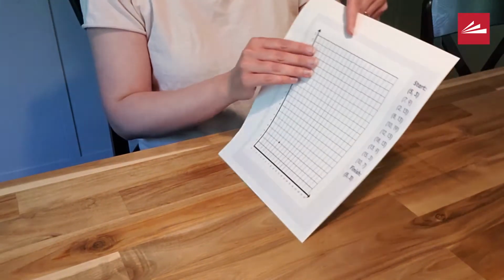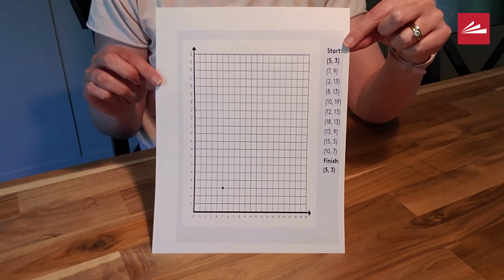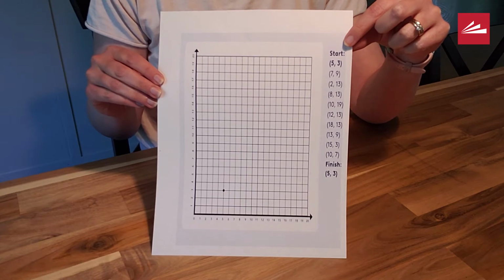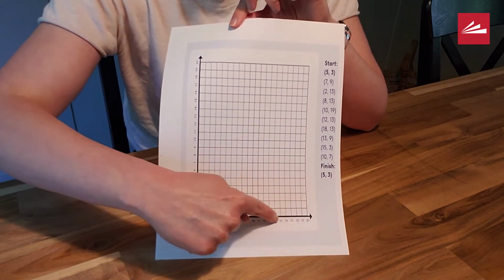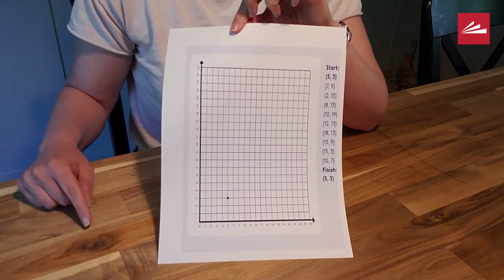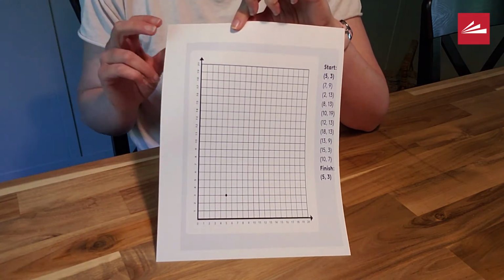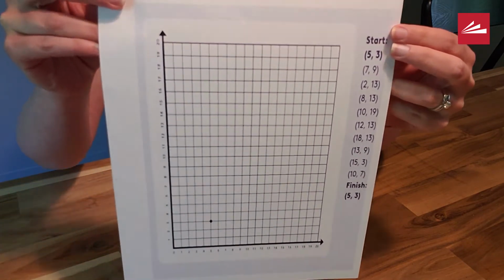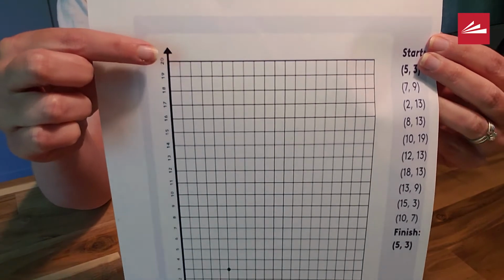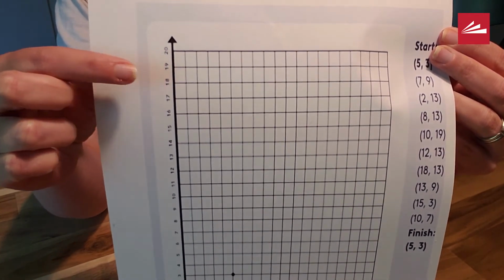So what I'm showing to you now is called a graph. And we're going to make a graph to create a hidden picture. Now all graphs have an x-axis and a y-axis. The x-axis goes horizontal and the y-axis goes vertical. And you'll see each line is assigned a number.